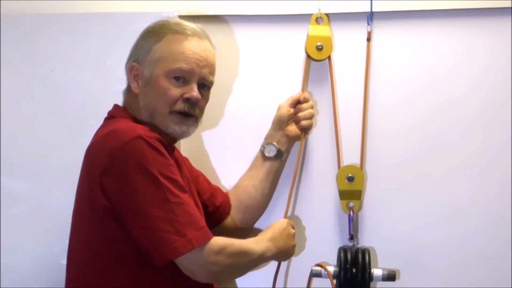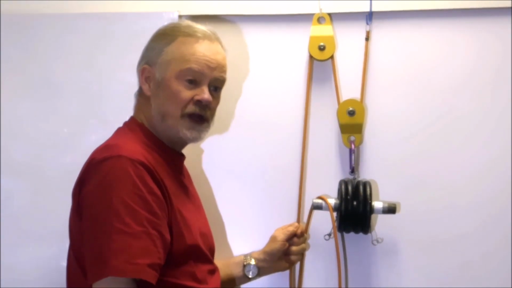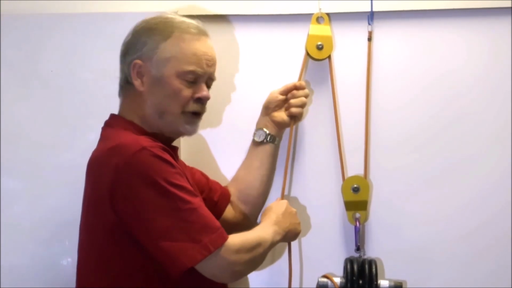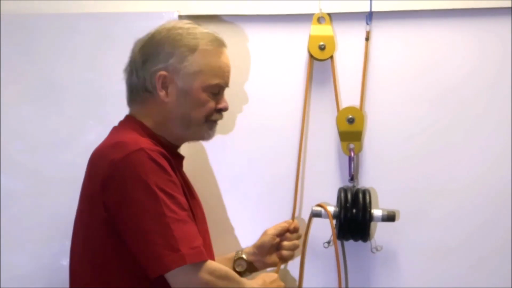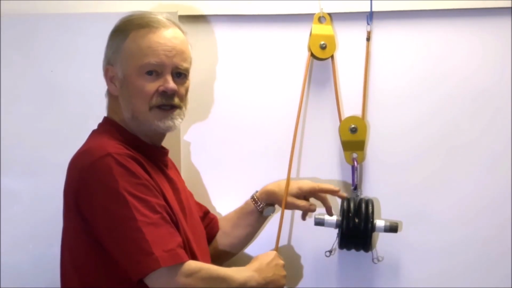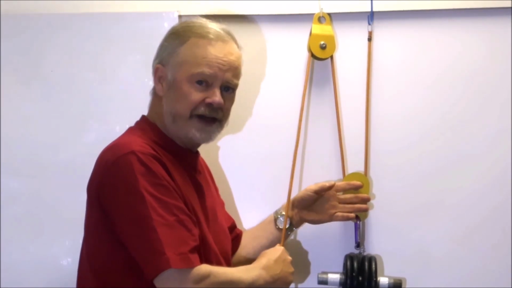So I pull in 40, the pulley goes up 20, so 40 to 20 is 2 to 1. So I have to pull twice as far as the distance that I want the load to go up. So this is how we're creating mechanical advantage.